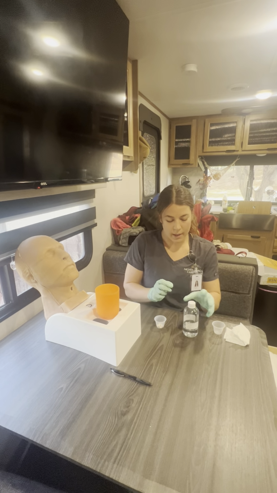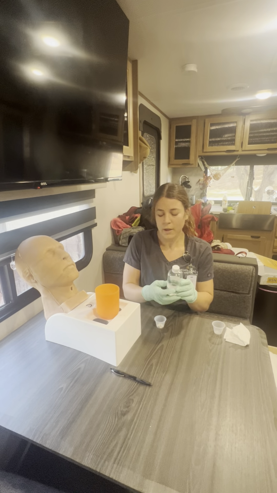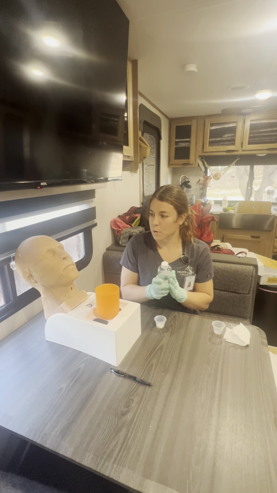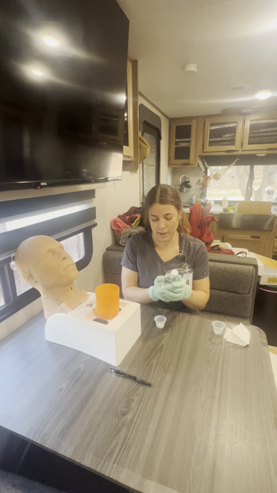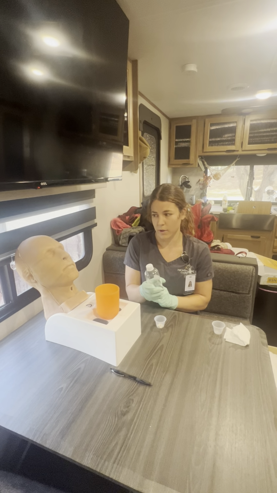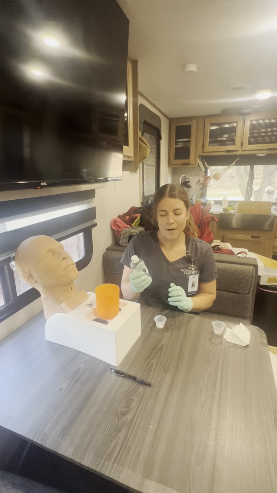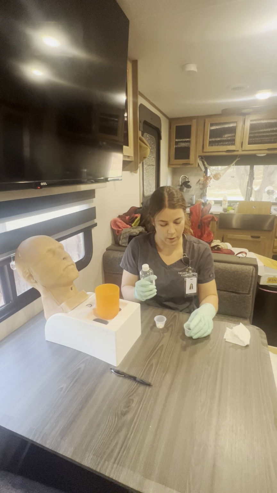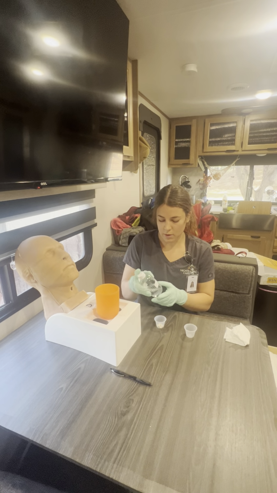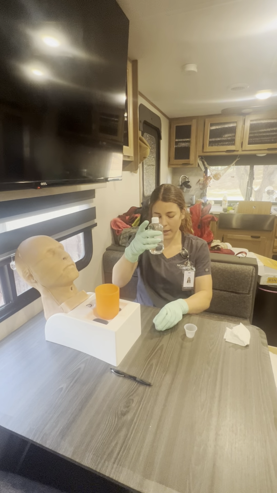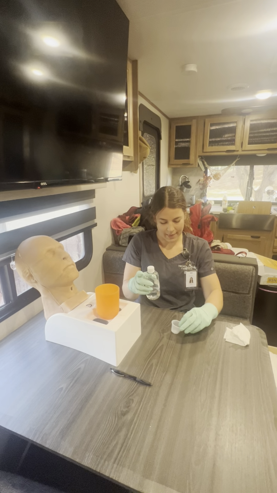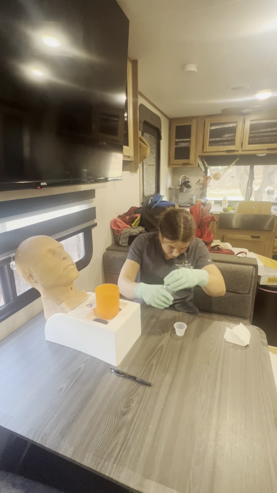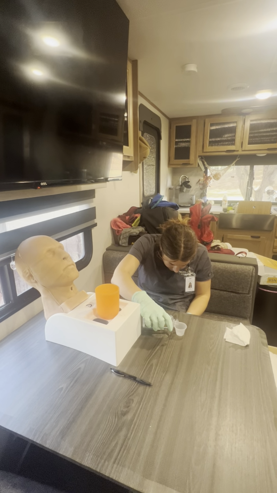Alrighty, our next one is going to be Tylenol, your acetaminophen. So this is your doctor's ordered 500 milligrams, which is 15 milliliters. So in this, you have 500 milligrams of acetaminophen in your 15 milliliters. So that's what the doctor has ordered. So I'm going to go ahead and make sure there's no sediment. And on a flat level surface, I'm going to go ahead and pour 15 milliliters.